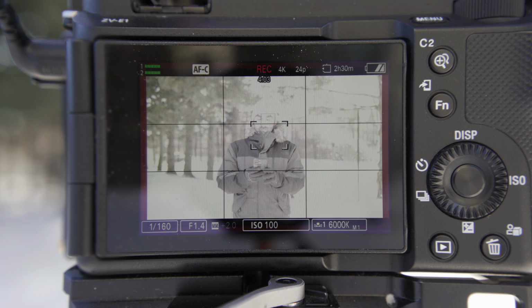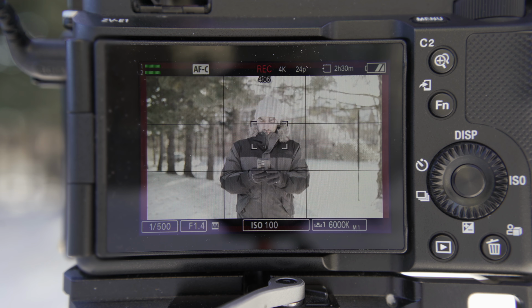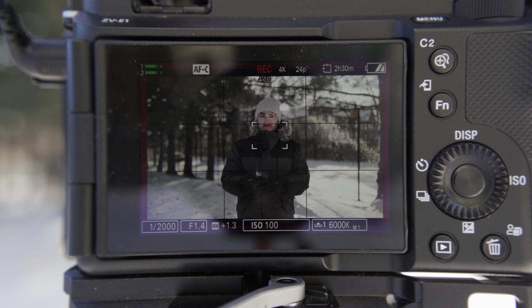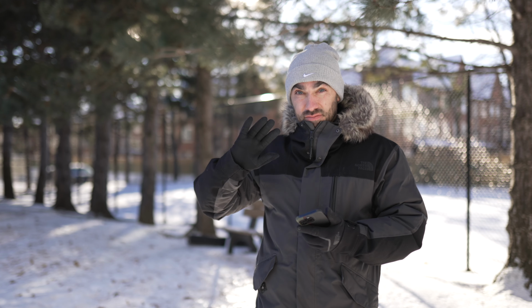Let's say you are shooting outside on a sunny day. You want a blurry background, so you open the aperture. ISO is already at minimum. To avoid overexposure, you start increasing shutter speed. And here is the problem. Motion becomes very sharp and choppy. There is almost no motion blur at all. For photos, that's fine. For video, it looks bad.